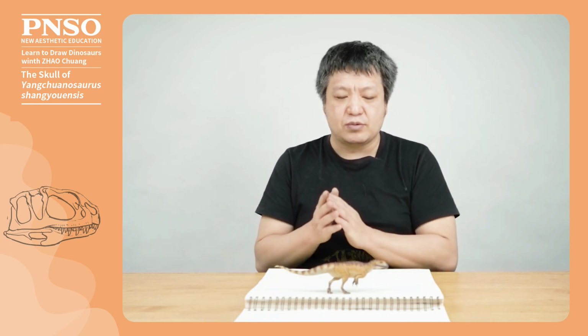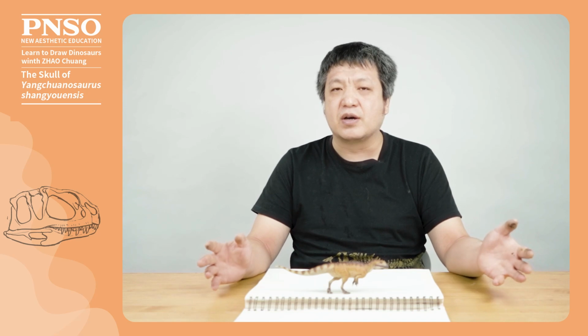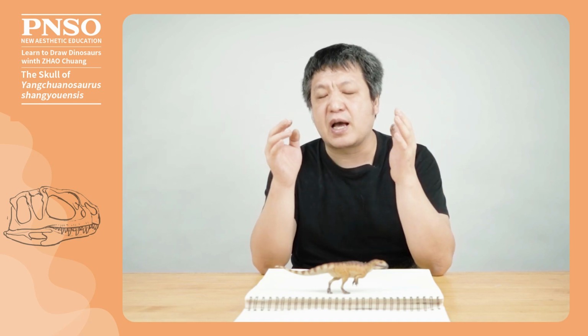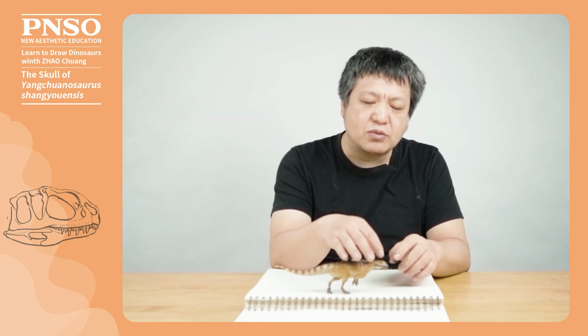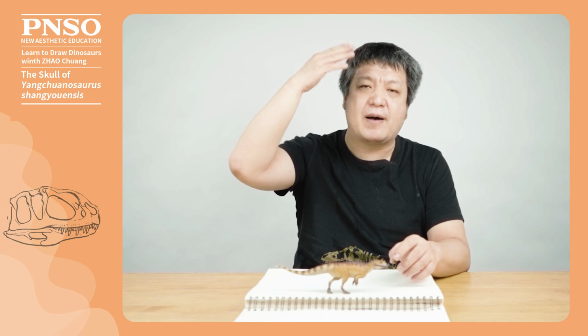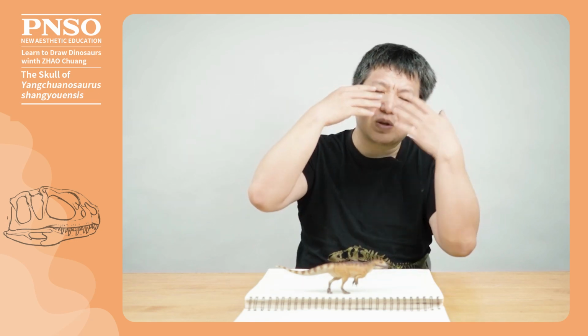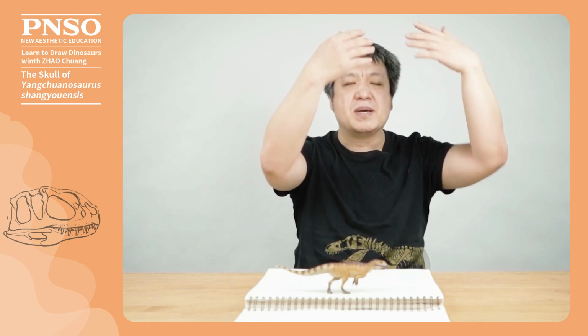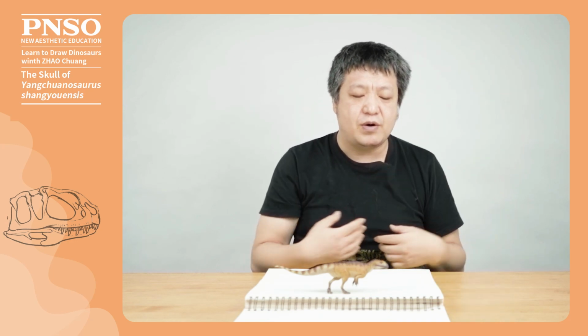Let's draw the skull of Yangchuanosaurus shangyouensis. The skull fossils of Yangchuanosaurus shangyouensis are pretty intact, so we have an intuitive understanding of what this dinosaur looked like. At first glance, its skull looked a bit like that of Allosaurus. However, unlike Allosaurus, its head shape was more complex. Its lacrimal horns were not as developed as Allosaurus, but the keratinous structure on its nose had prominent undulations.